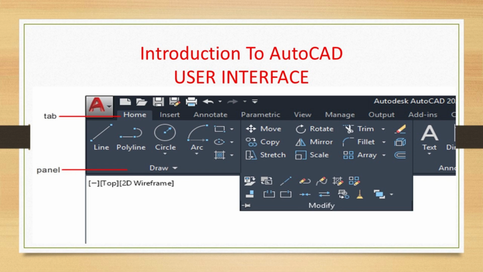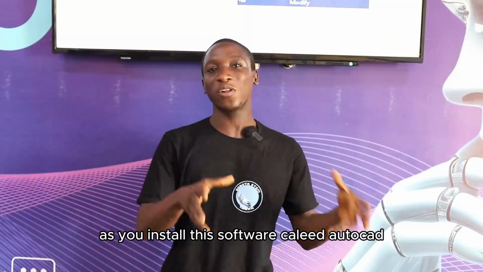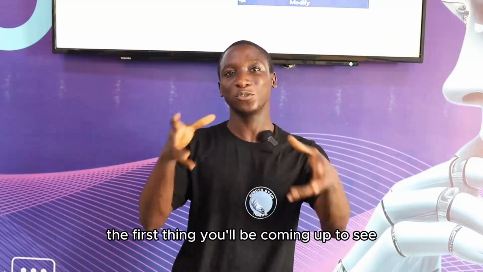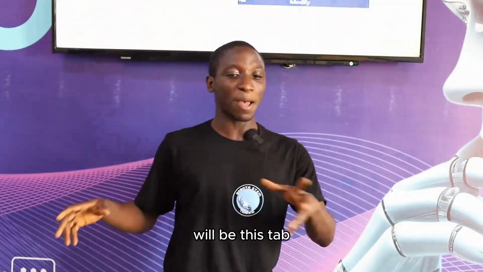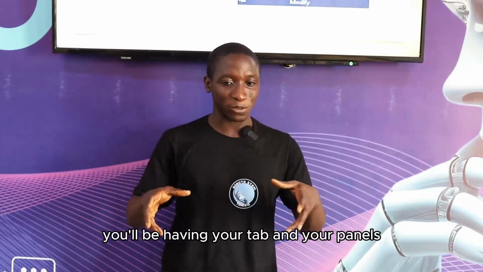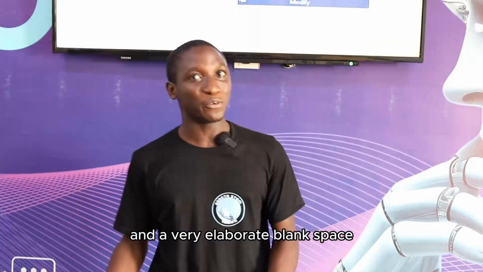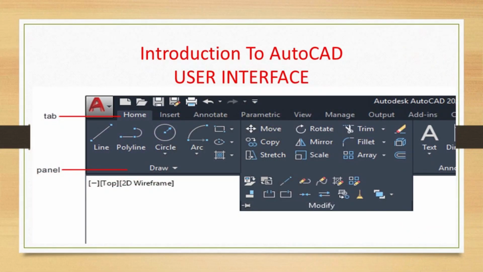Introduction to AutoCAD user interface. As you install this software called AutoCAD, the first thing you'll come to see will be this tab. You'll be having your tab and your panels and a very elaborate blank space. Now for your tab, you'll be having your home, your insert, your annotate, your parametric, your view, manage, output, and add-ins. Under your home button, you'll be seeing your line, polyline, circles, arc, square, sphere, and your arch box.